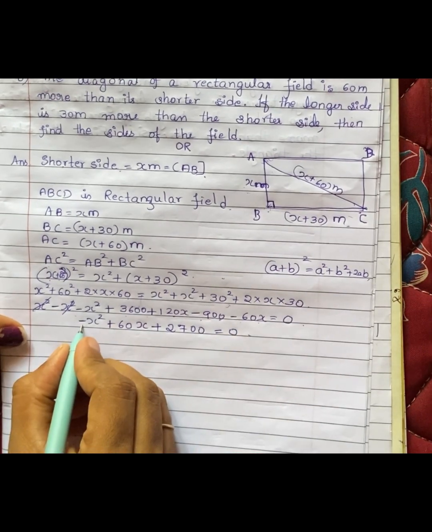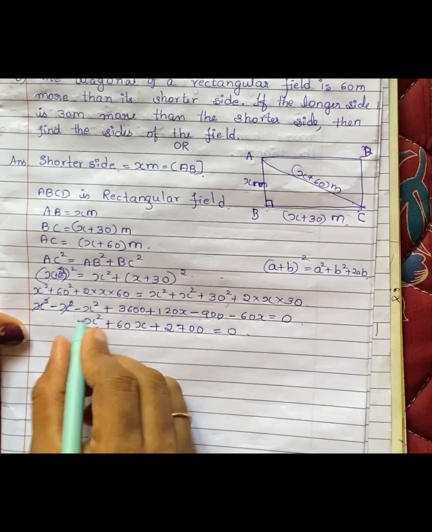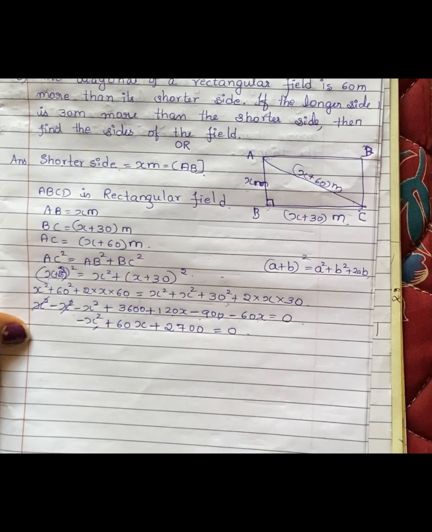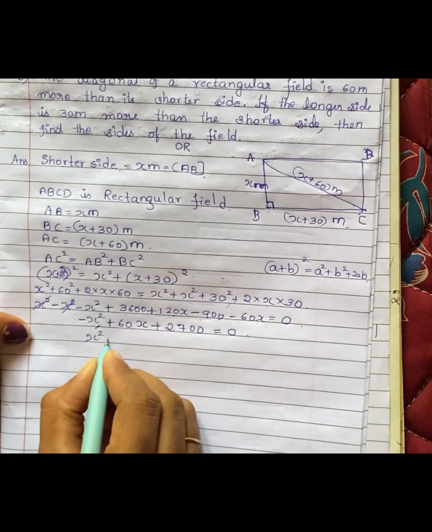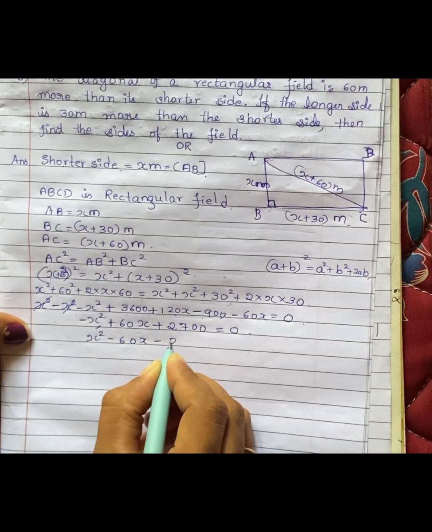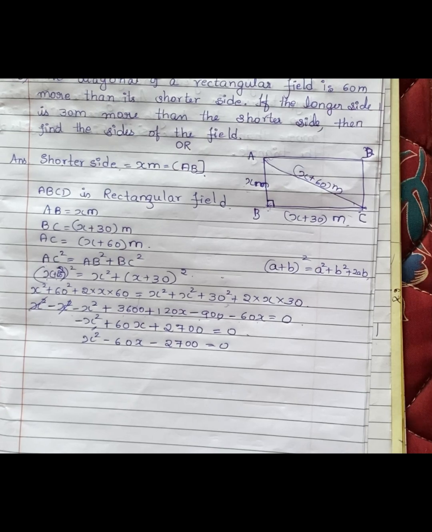Since we have a minus for the first value, I'll multiply the entire equation by minus 1, so now we have x square minus 60x minus 2700 is equal to 0.